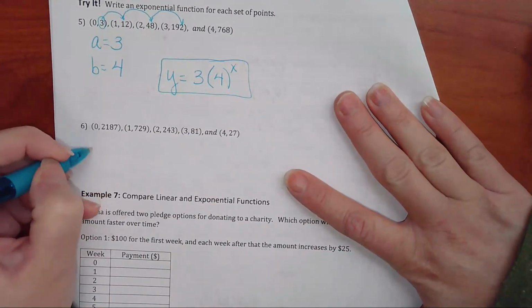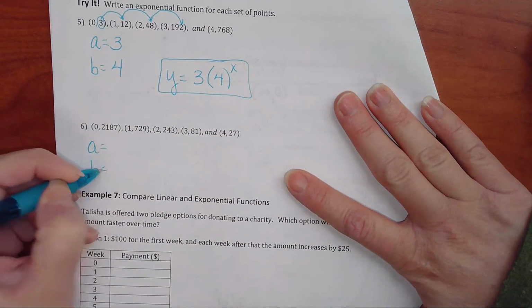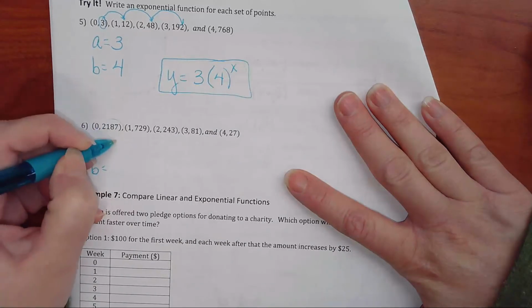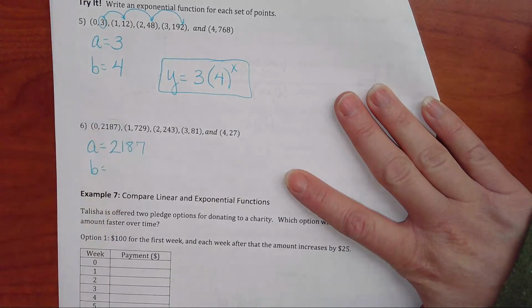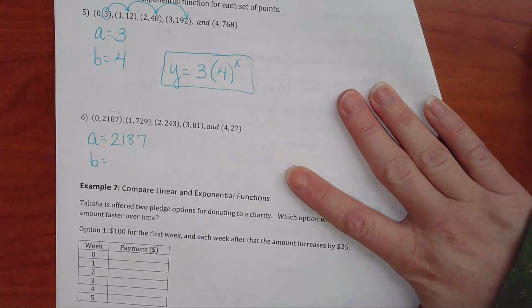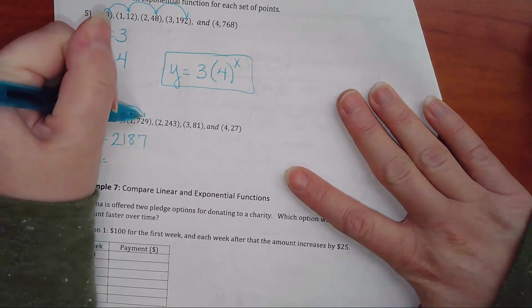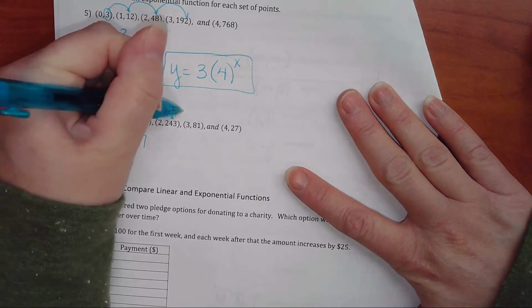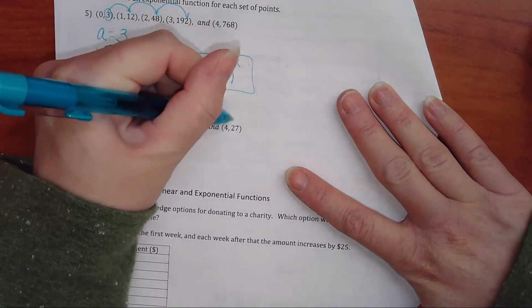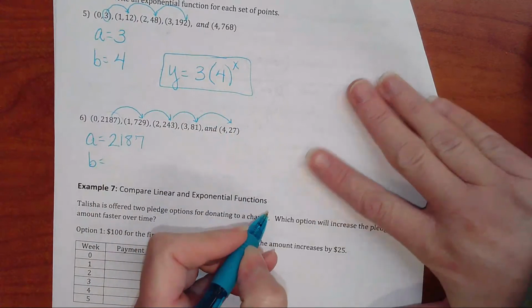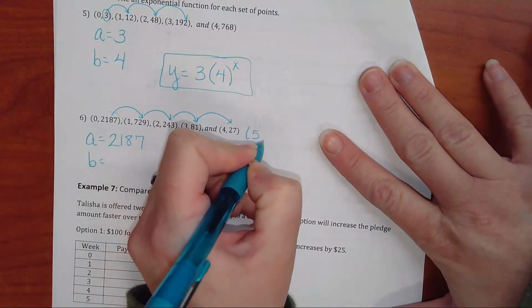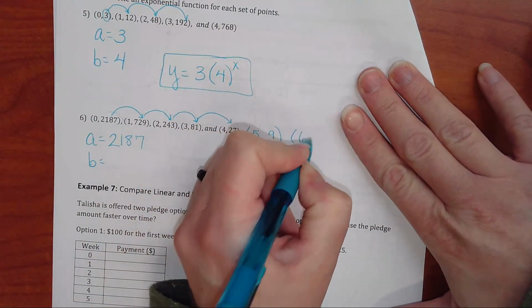And then for number 6, again, we need to know our A and our B. A is the y value when x is 0, and it's a big number. Then we have 2,187, 729, 243, 81, 27. And then what if I told you that this continued on to 9 and then 3?